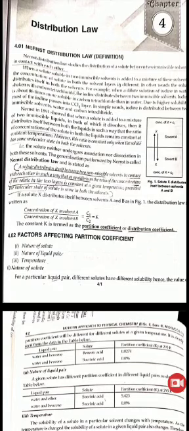Nernst distribution law studies the distribution of a solute between two immiscible solvents in contact with each other. When a solute soluble in two immiscible solvents is added to a mixture of these solvents, the concentration of solute in both the solvent layers is different. In other words, the solute distributes itself in both the solvents.